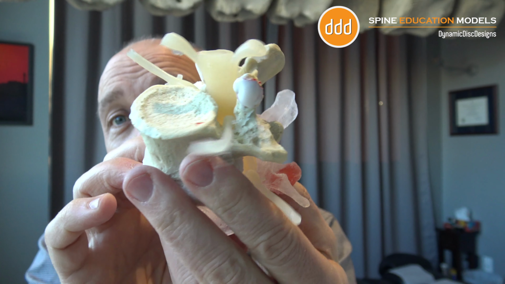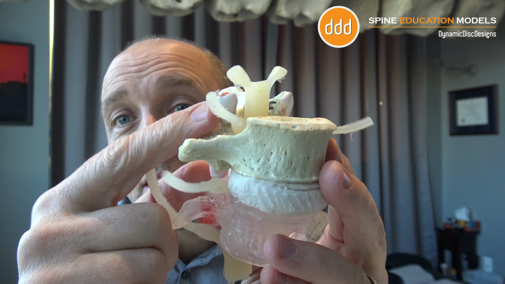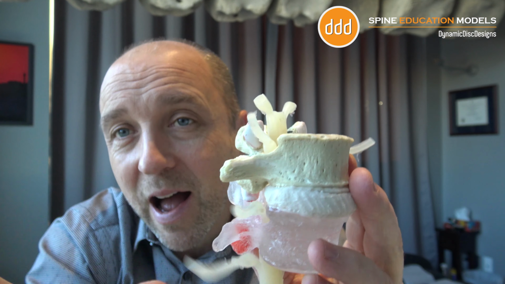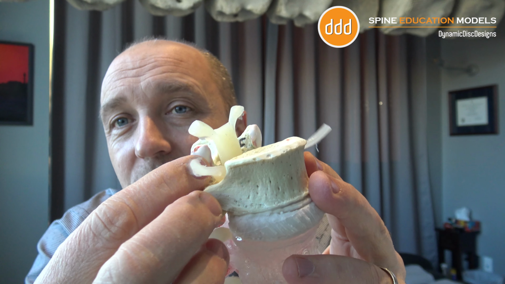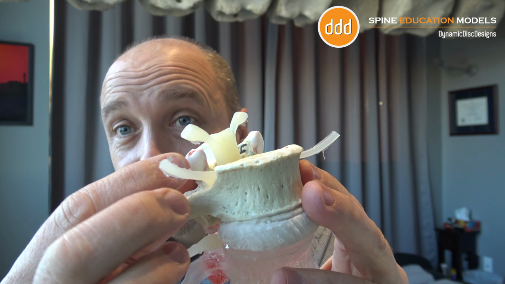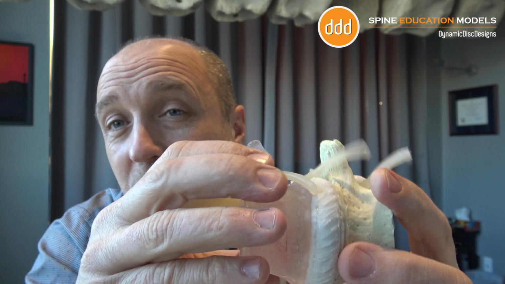So now these new models have hyaline cartilage. Hya means glass in Latin, and cartilage, which is this white stuff, is similar to the end of a chicken bone, or any bone for that matter.